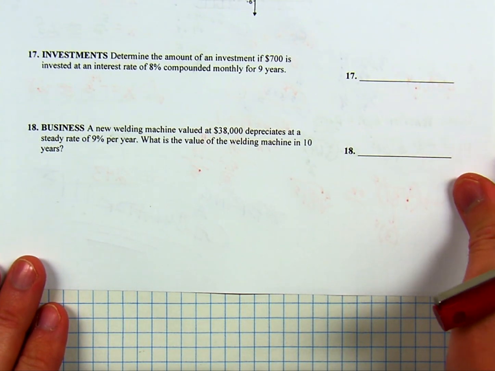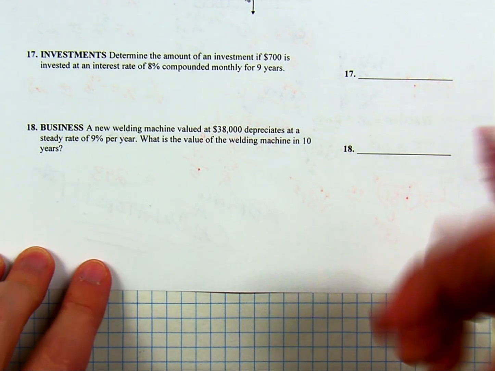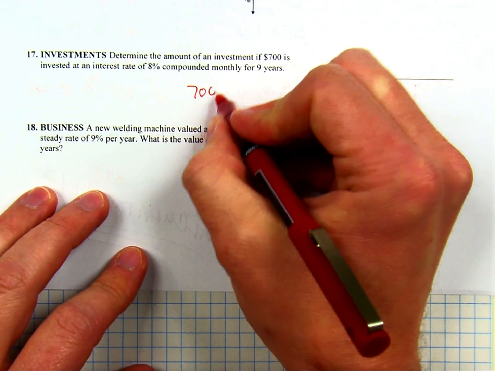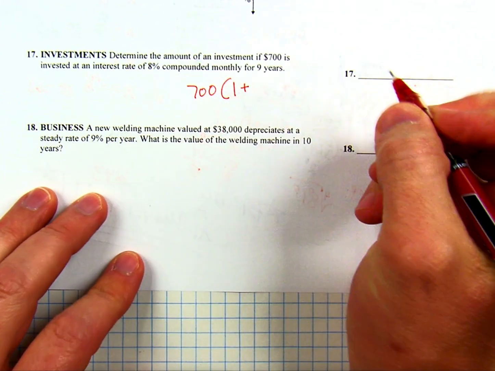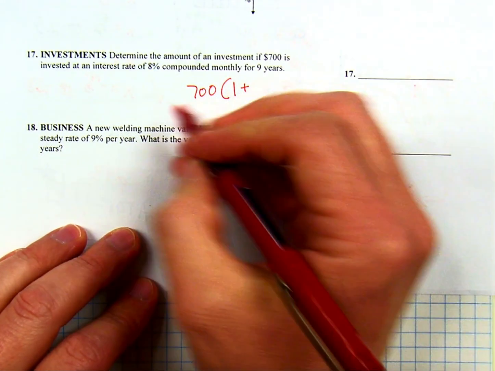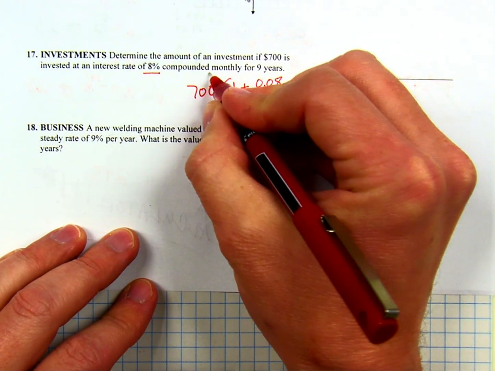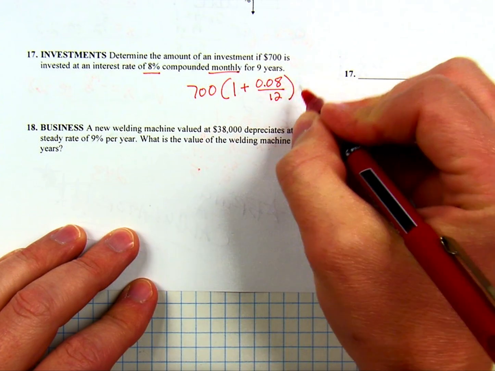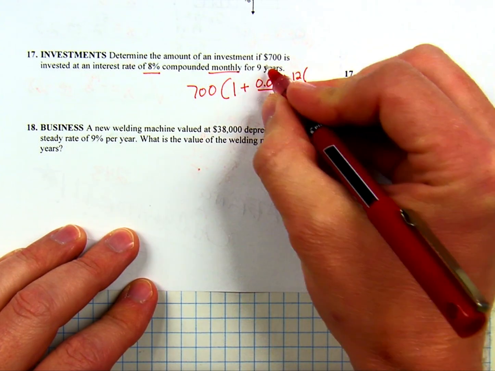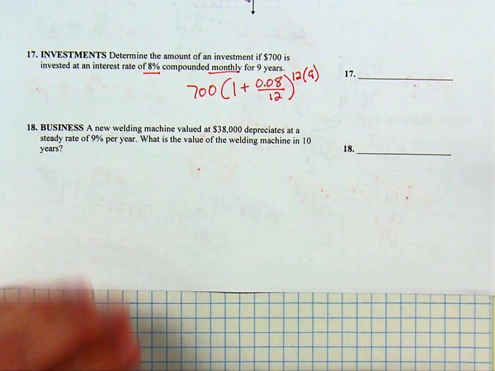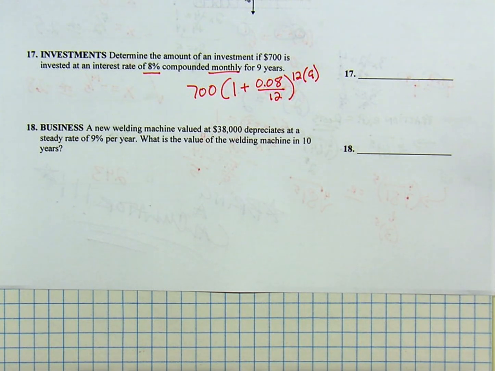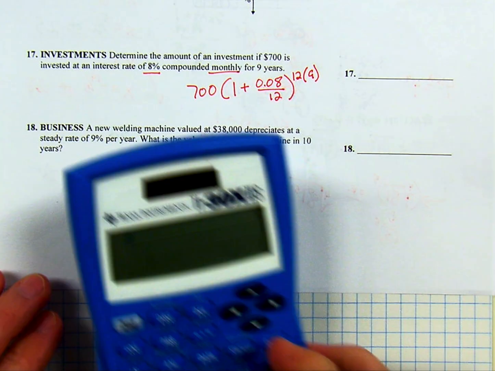Okay, number 17, the amount of an investment is 700. That's my starting number. 1 plus. We're always going to do 1 plus 8%, which is 0.08. Compounded monthly, that's a 12, is my n. And I'm going to put that number here for 9 years, right? And then just let your calculator do the work. I'll do it real quick for you.